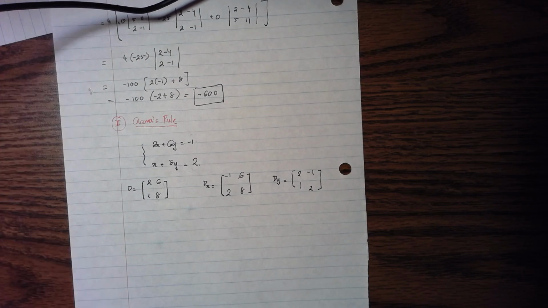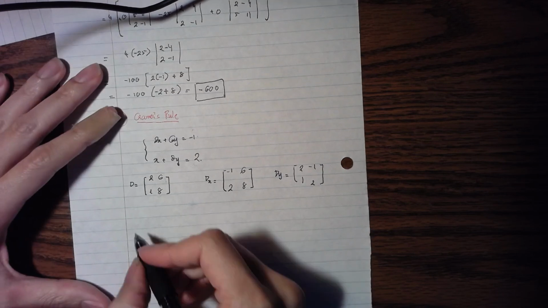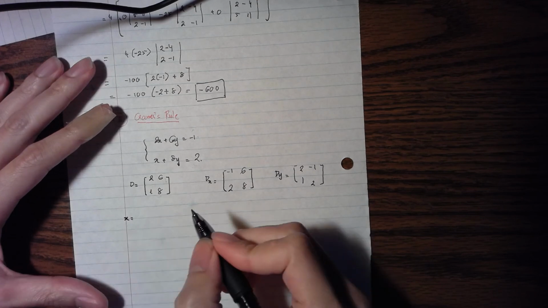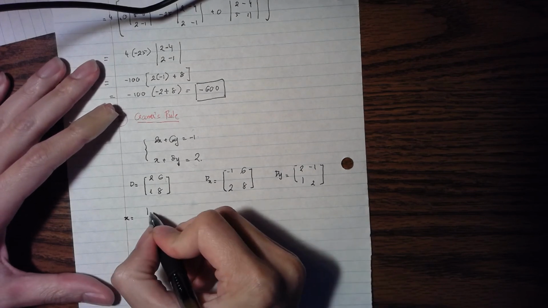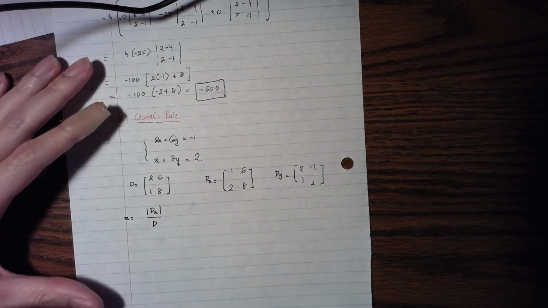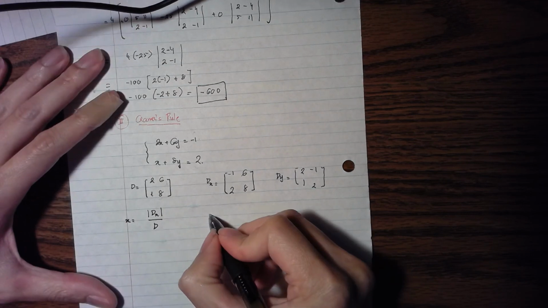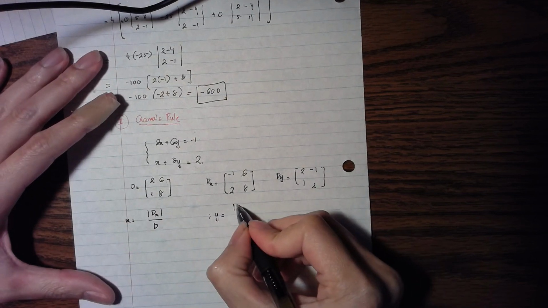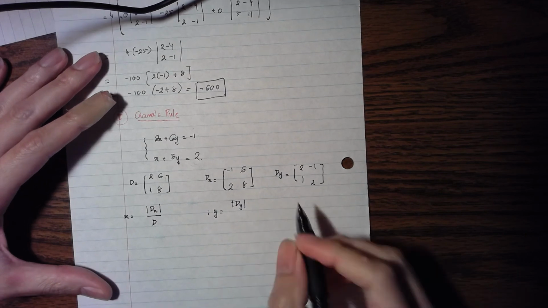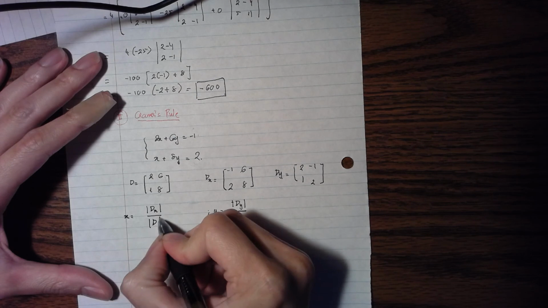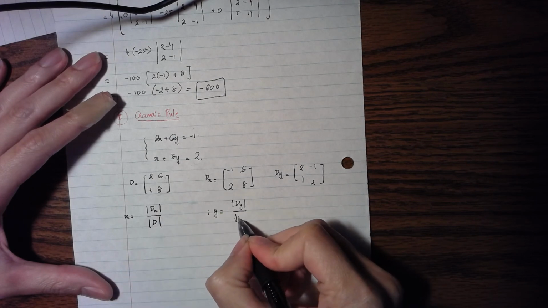So after you find dx and dy, then you can find variable x by set up the ratio between the determinant of dx over d, and the y is by set up the ratio between the determinant of matrix dy over determinant of matrix d.